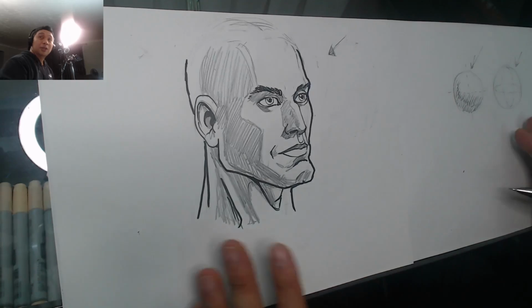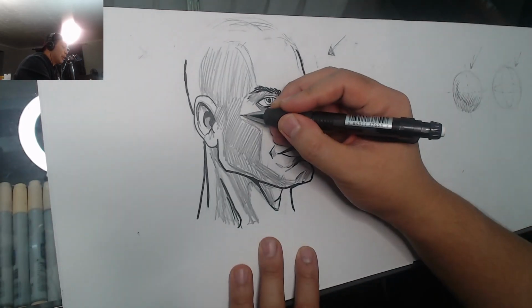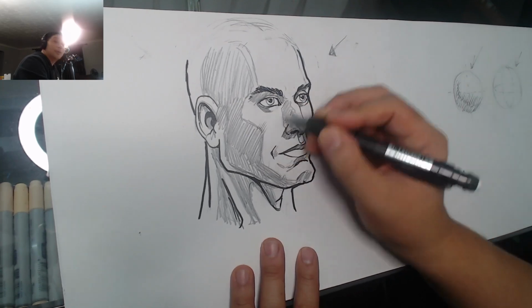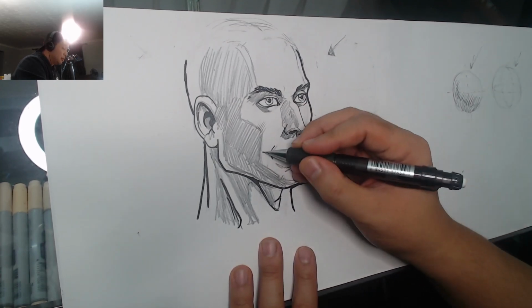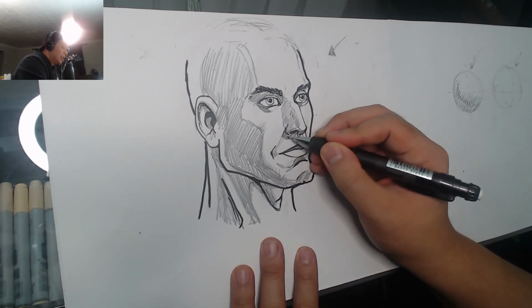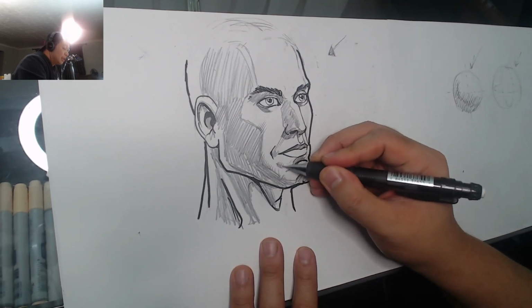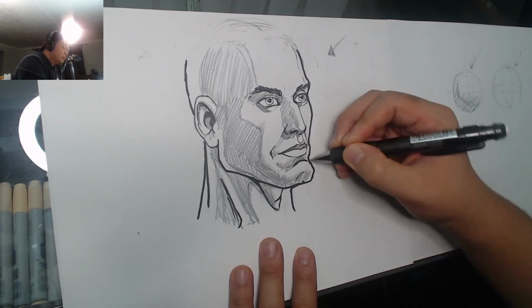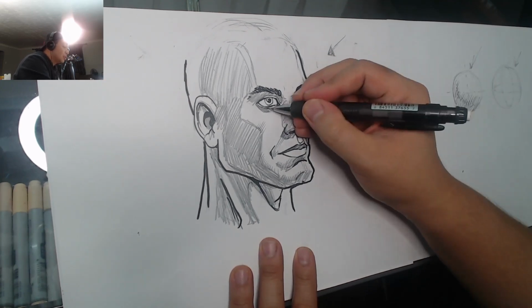So here, you could do the same thing, depending on his cheeks, and that's when you will see me add some cross hatching here. Okay, and again, you don't have to do this step. This is something that you can do in color, if you want to. So it's really up to you.